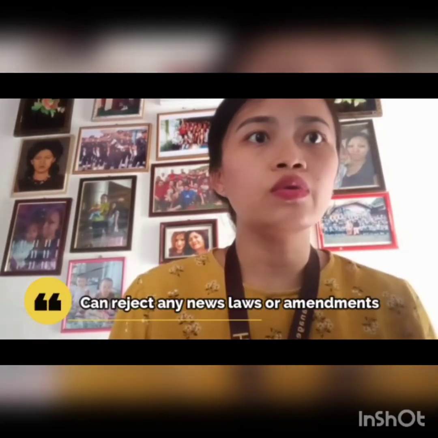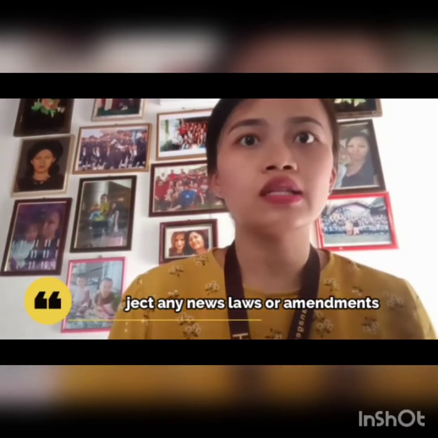He also can withhold consent to a request for the dissolution of Parliament. He may discontinue or dissolve Parliament, but he can only dissolve Parliament at the request of the Prime Minister. He can reject any new laws or amendments to existing laws, but if he still withholds permission, it will automatically become law after 30 days from the initial submission to him.